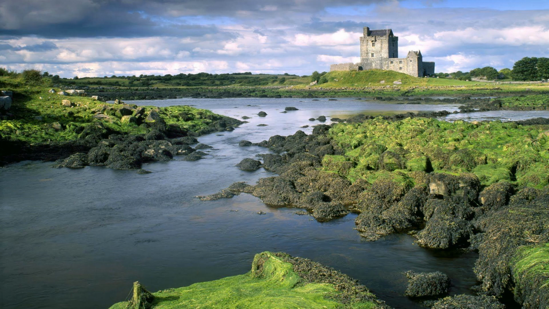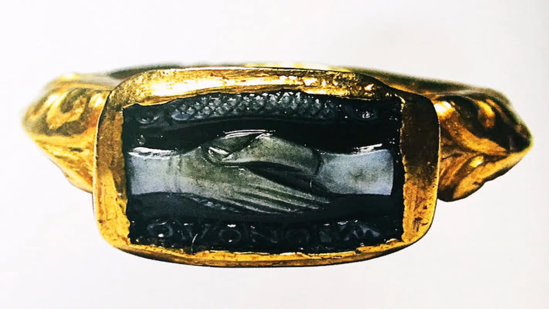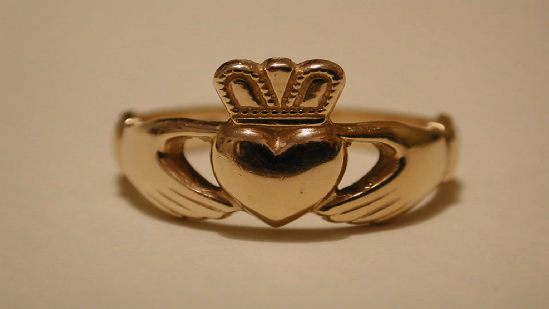The elements of the design are actually much older, dating back to pre-Christian Celtic history. The Romans had a similar design called the fede, which featured clasped hands. Fede means fidelity. The claddagh is a great way to show love, friendship, and loyalty.